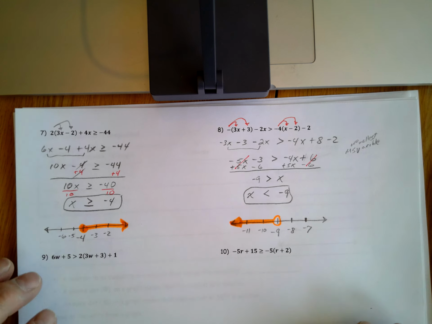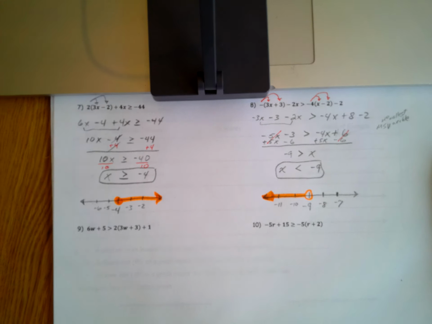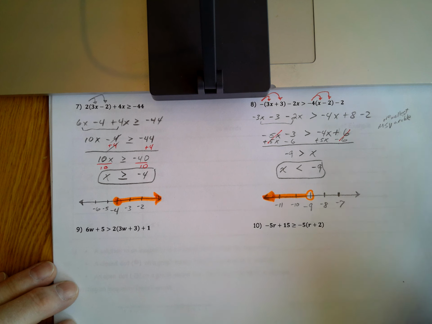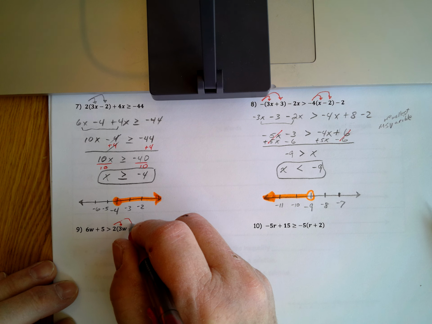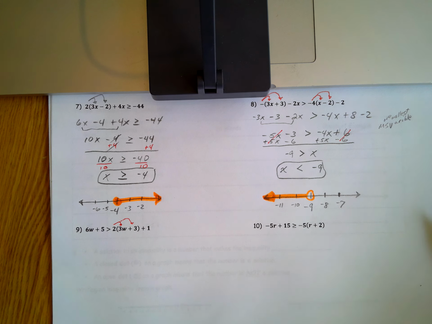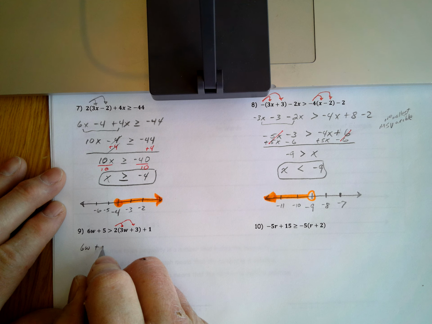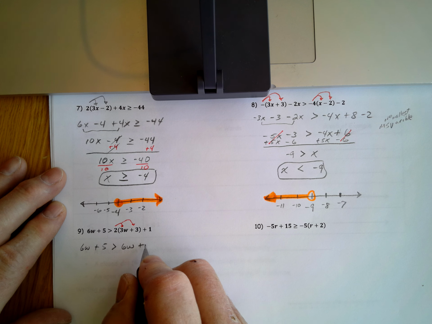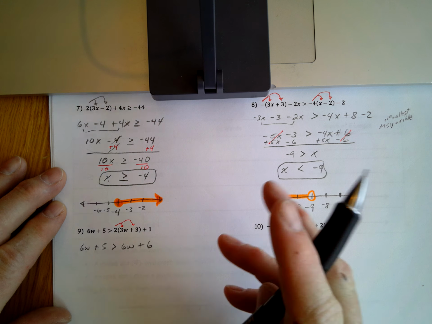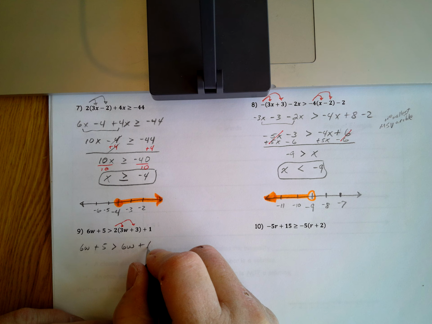All right, 2 more, and very important. We're going to tie them back to first semester algebra. Okay? So, what are we going to do first? Distribute, distribute. So, I get 6w plus 5 is greater than 6w plus 6. Plus 6. Yes, sorry. My mistake.